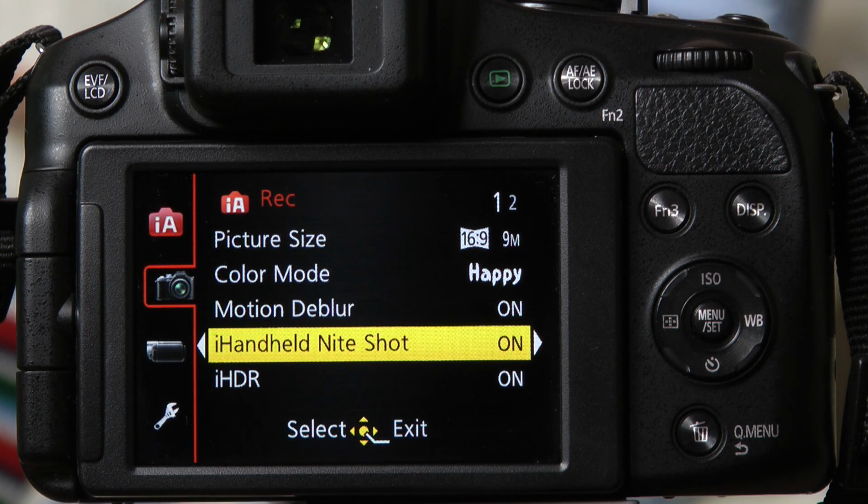If you are using the Intelligent Handheld Night Shot mode and there is any subject movement, you will notice this in your picture as ghosting, as the camera can't resolve between the two frames.